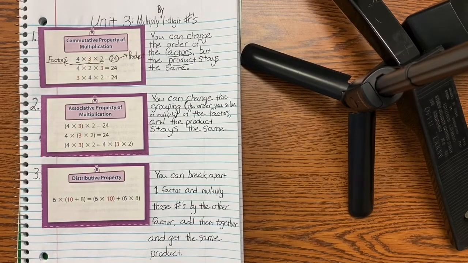Okay, today in math, we're going to be starting Unit 3, and as you can see by the title, it is multiply by one-digit numbers. So if you don't already, you can pause the video. You need your math journal, your math book, some scissors, a glue stick, and a pencil. Make sure you have those and then come back.